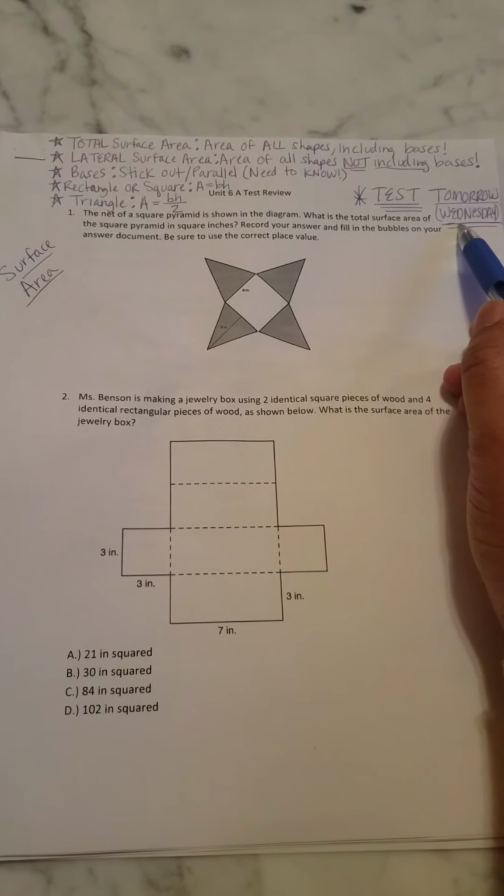Okay, so total is when you get the area of all your shapes that are included, including the bases. Okay, so you're pretty much going to get your area of all these shapes and include your base. Okay, for this shape, this would be the base.